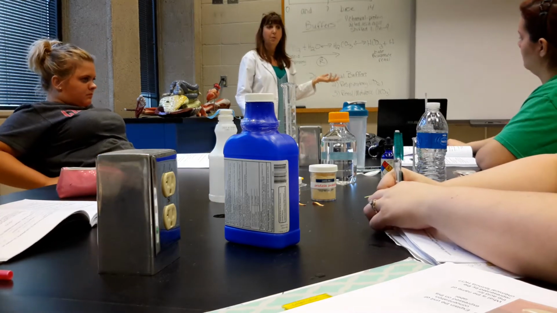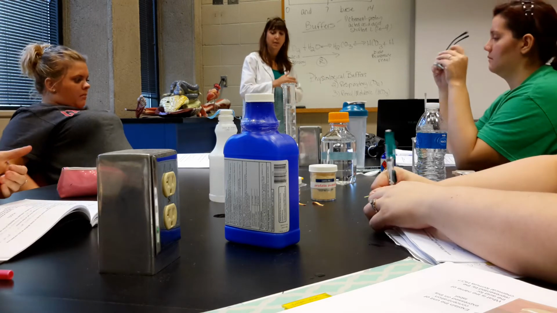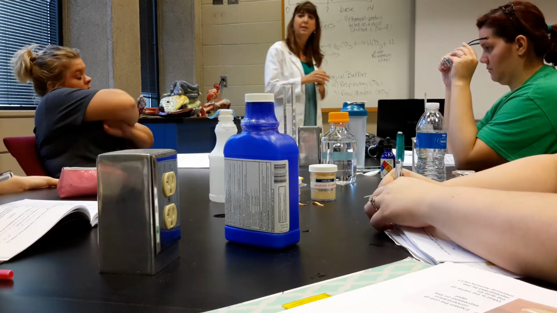In the experiment with sodium hydroxide, what did you use as a buffer? CO2. The respiratory system was what we used for that. All right. So everybody on board with that? Great.